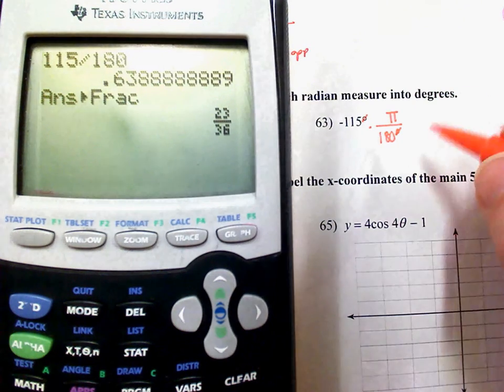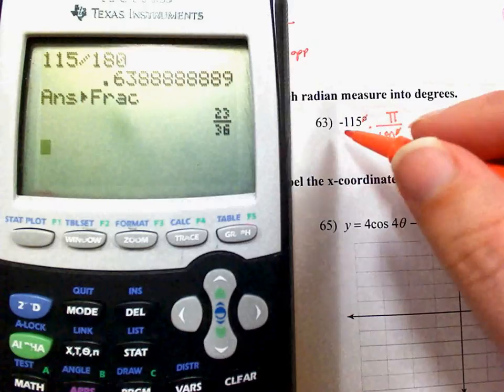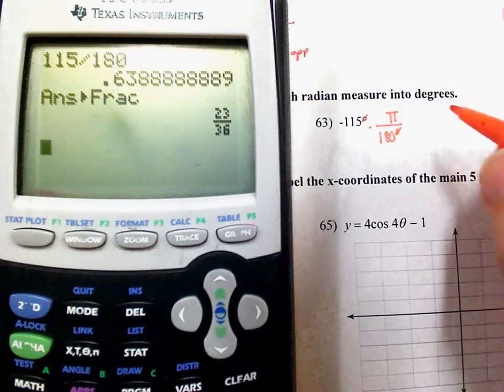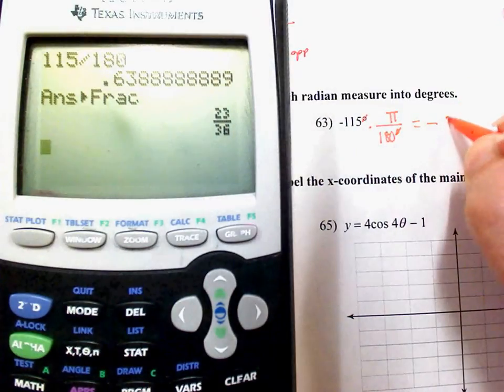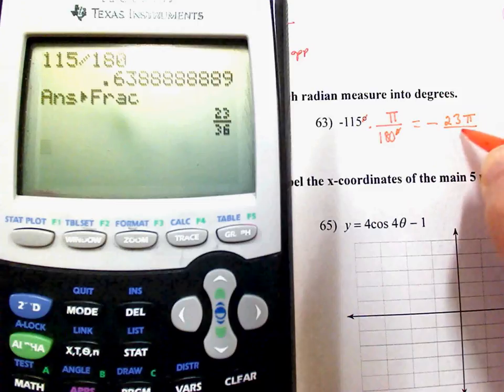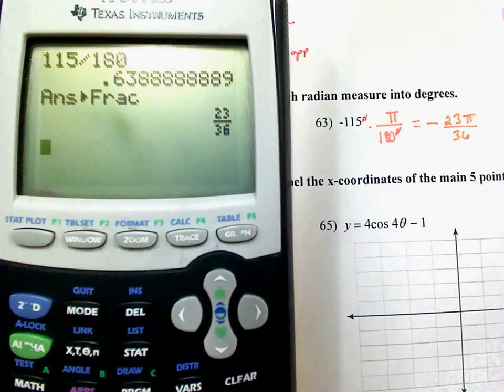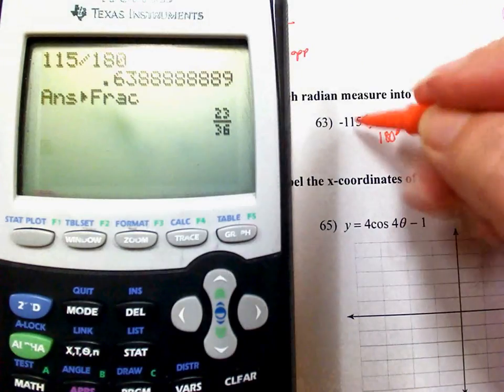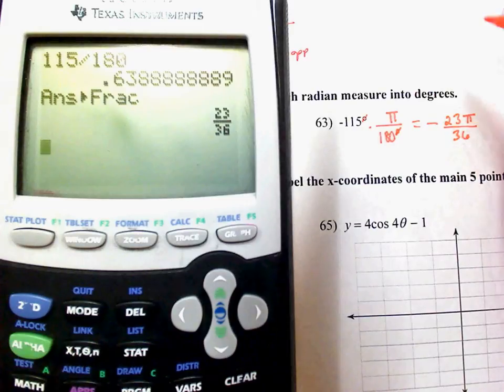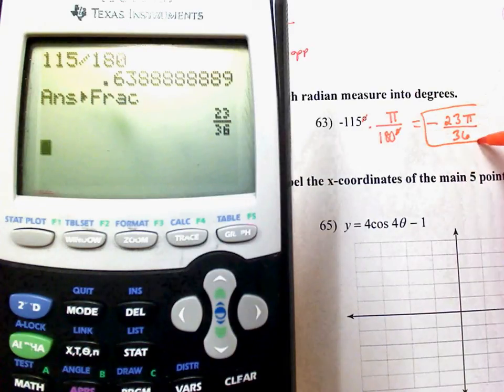Notice how I didn't put pi in there and I didn't put the negative, because I could put the negative, it doesn't matter. I know it's a negative 23 pi over 36. What you want is the most simplified version without putting it in degrees or in decimals, okay? So I would always divide those, rewrite it as a fraction, tack on the negative if there's one, and tack on pi.